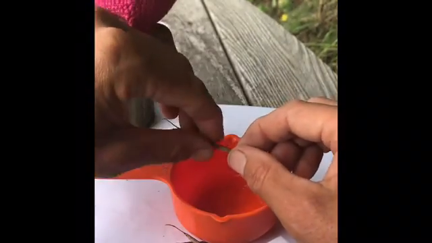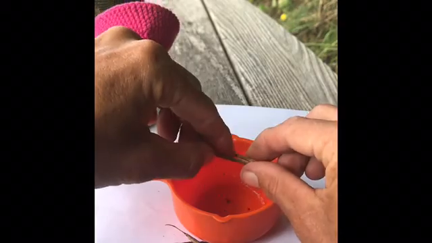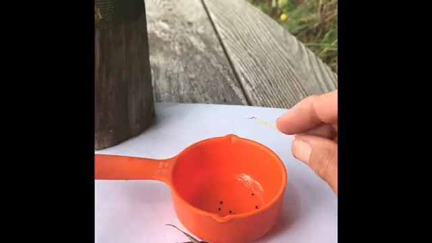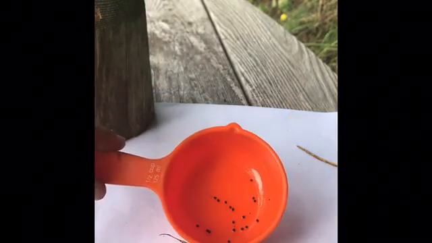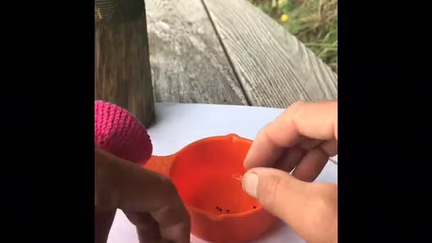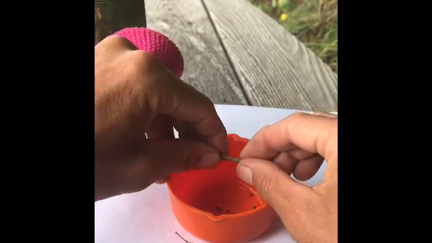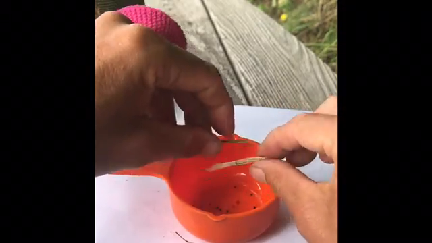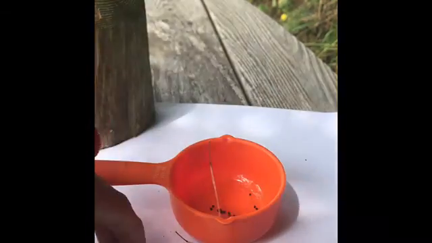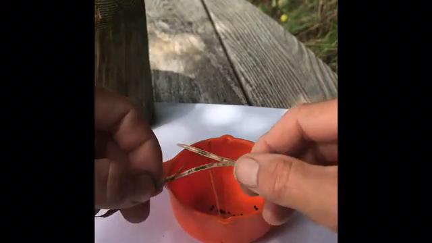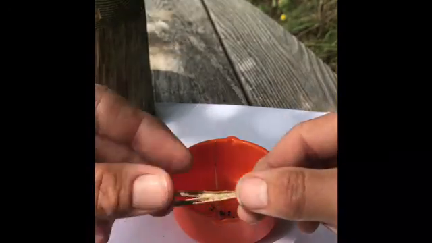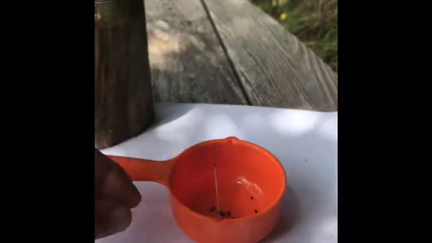You kind of crack them open and let the seeds fall in. Do that a bunch of times until you get quite a bit of seeds. Sometimes the pods are already broken open.